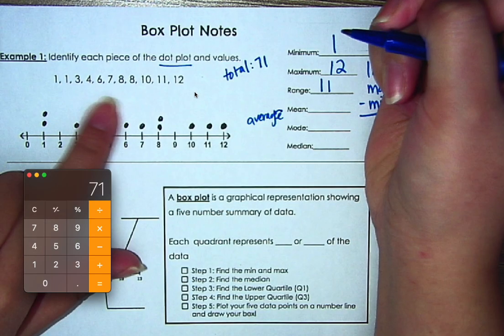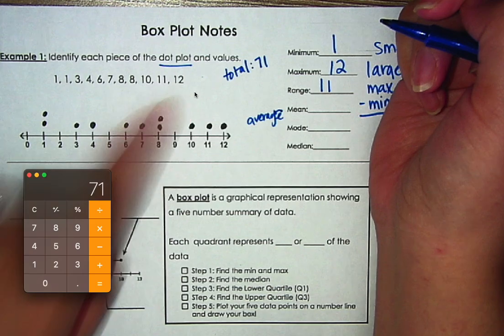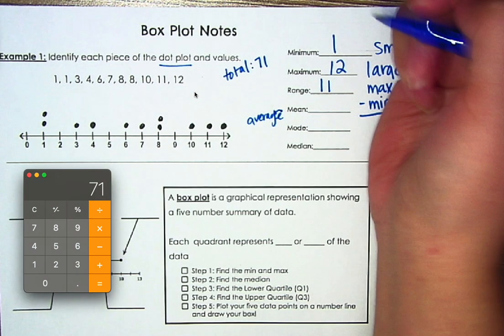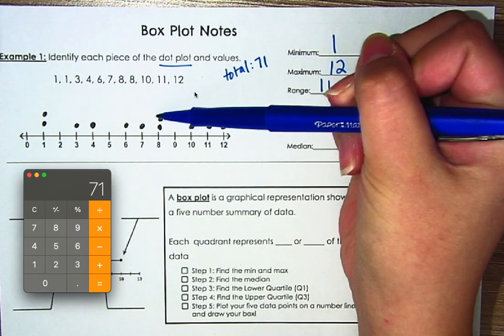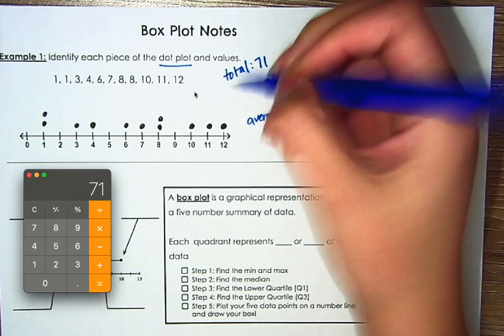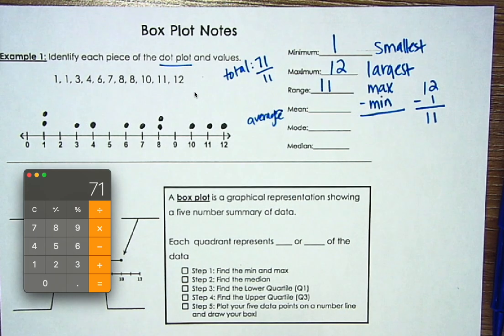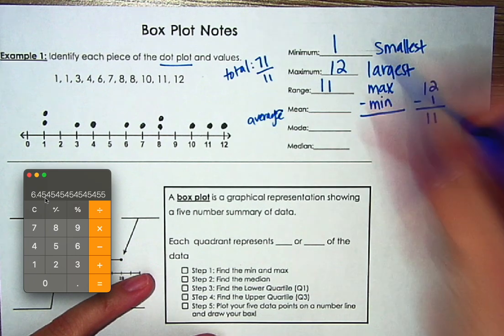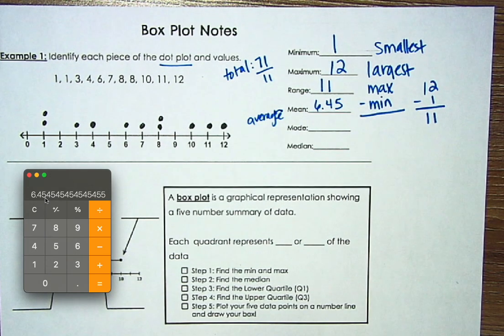And then I still have to divide by how many numbers there are. You can either count all these numbers here or you can count the dots. I'm just going to count the dots because it's easier. 1, 2, 3, 4, 5, 6, 7, 8, 9, 10, 11. So that means I'm going to divide by 11. So 71 divided by 11 is going to give me 6 point. That's a large number, right? So we're just going to use the two numbers after the decimal. So 6.45. That is my mean.